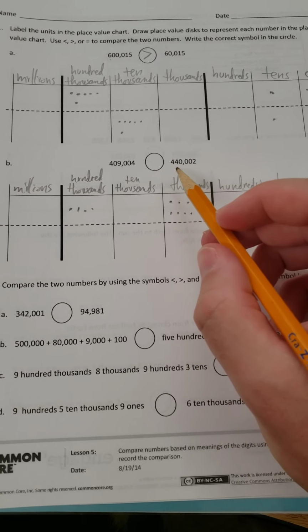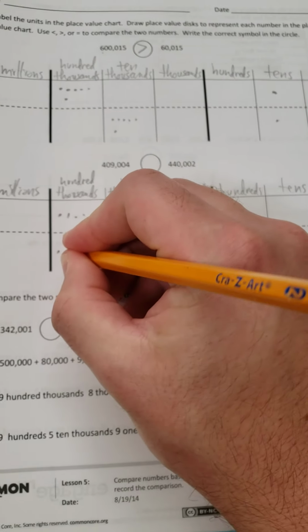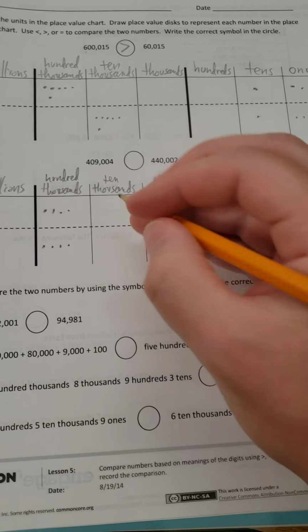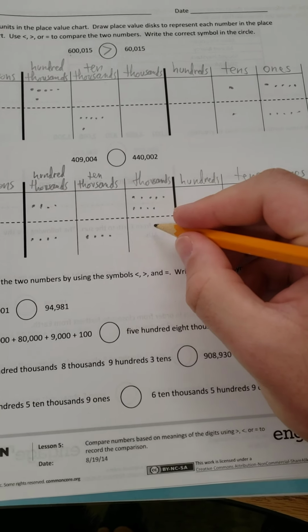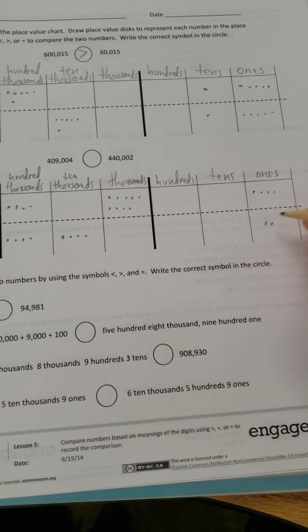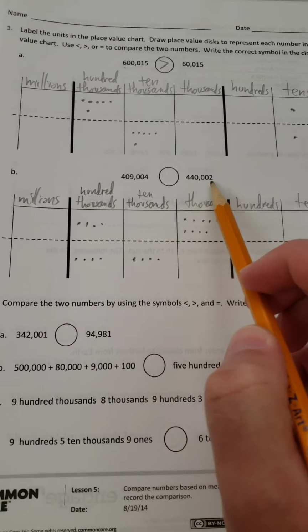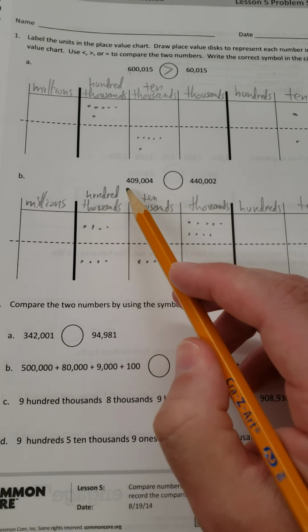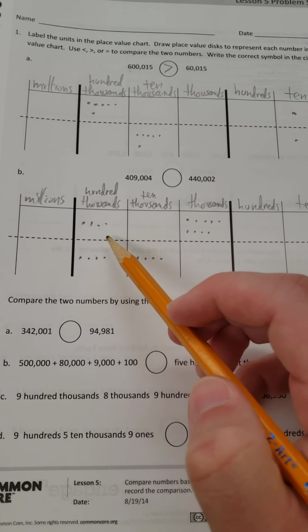All right, now here we have 4 also in the 100,000s, so 4 here. We have 4 in the 10,000 spot. Nothing, nothing, nothing, 2 in the ones. So comparing these, they both have 6 digits, so that's the same. I'm going to look at the front number, 4 and 4, same here. That's the same, so that doesn't help us.